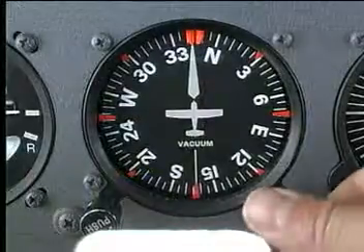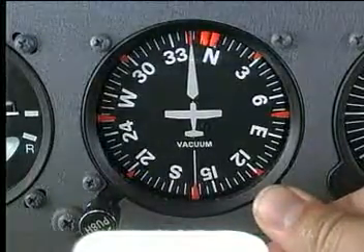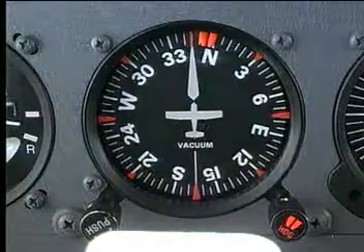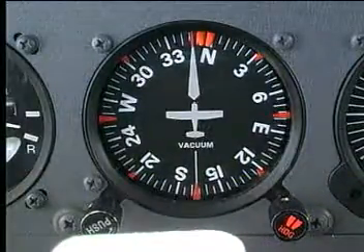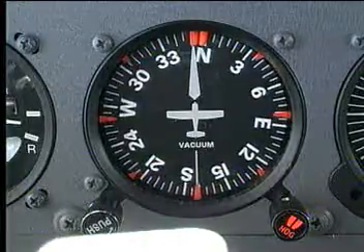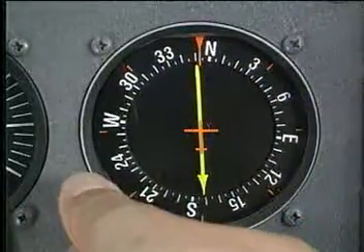Now the tail of the needle is on about 352 degrees, which means I have drifted to the west of the course I want to fly. That means I have too much wind correction angle. Well, I'm about 4 degrees off course, so I'll turn to the right about 8 degrees to stop the drift and correct back to the course. Okay, now that gives me a new heading of 354 degrees, and of course I'll rotate the ADF card to match my new heading.